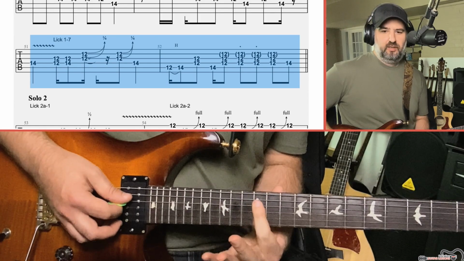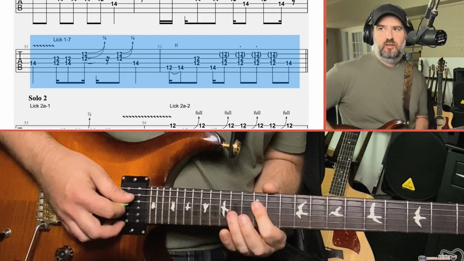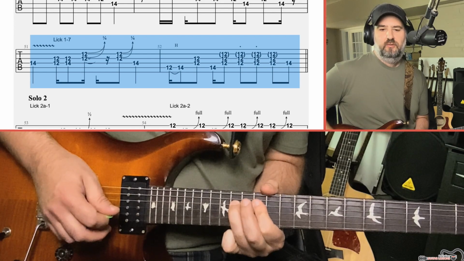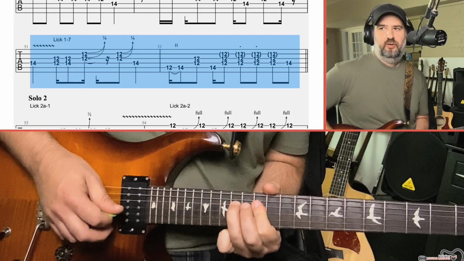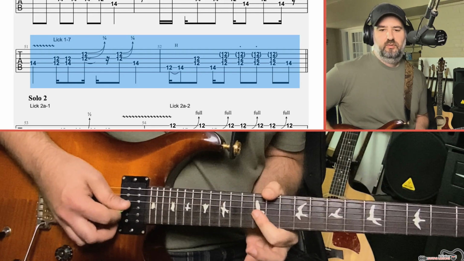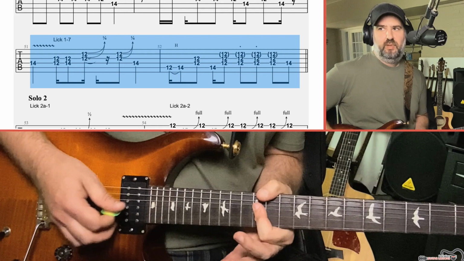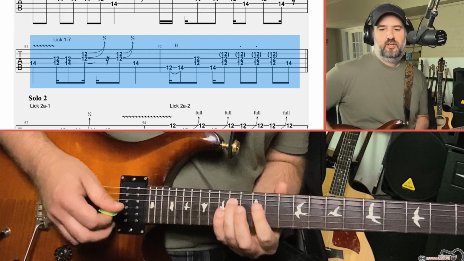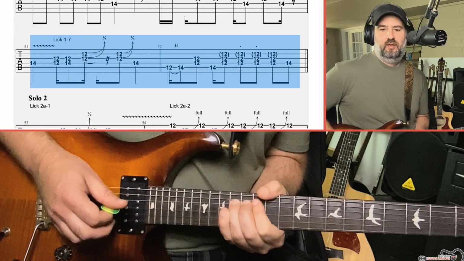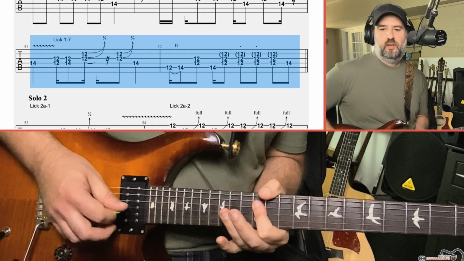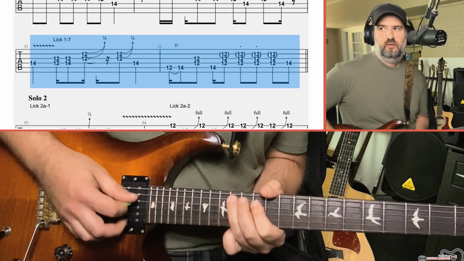So double stopping 12 of the D and the G, and then just bringing my ring finger down on that D string. Oh, not like that. There we go. And then back to the G and B string. Little slight bend twice. Stick the landing on 14. And then hammer on. Double stop on the D and the G.